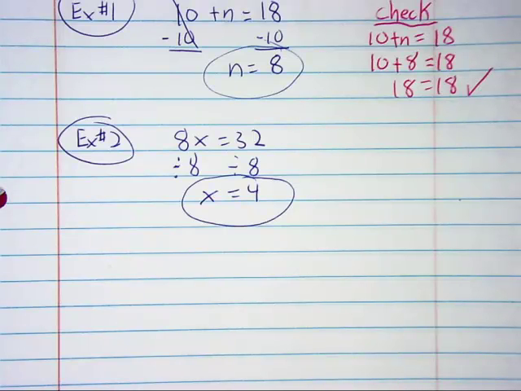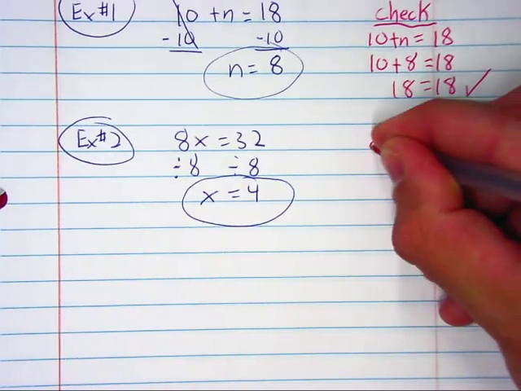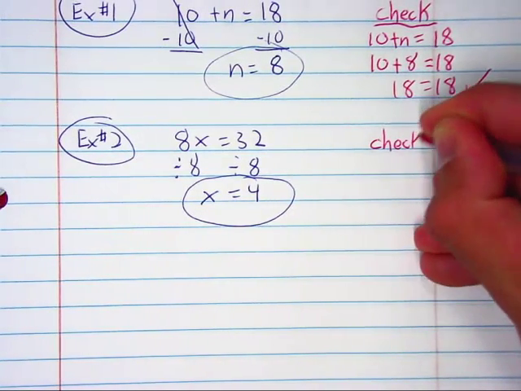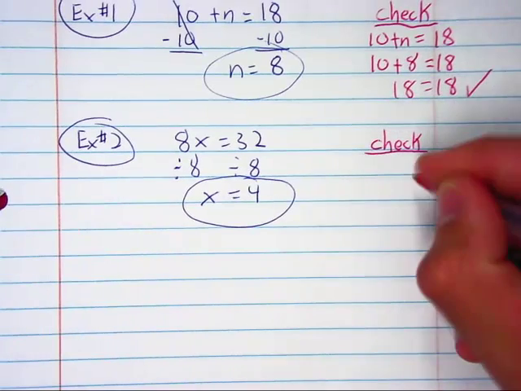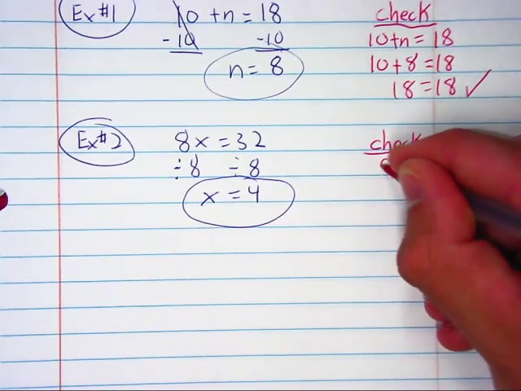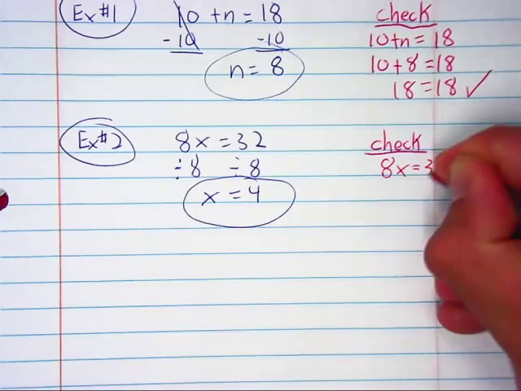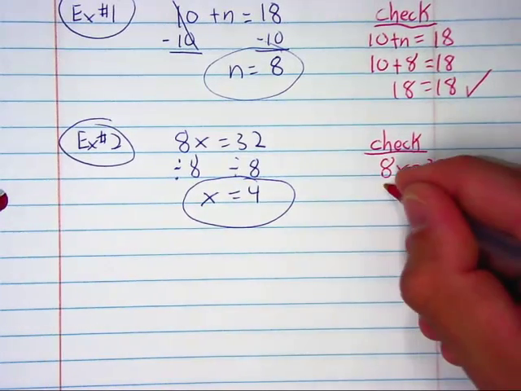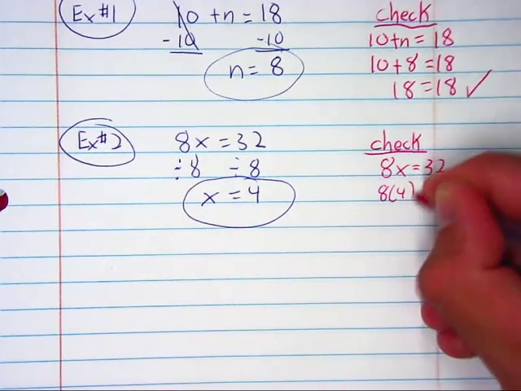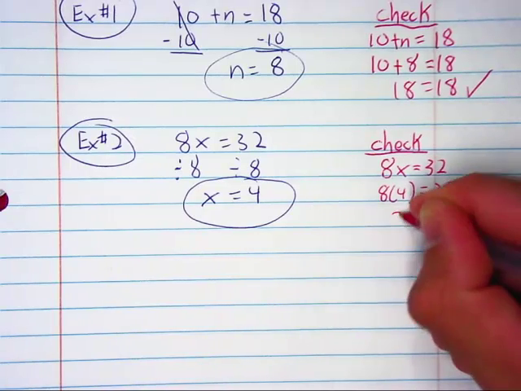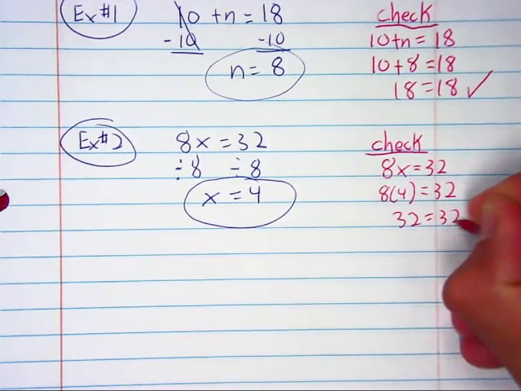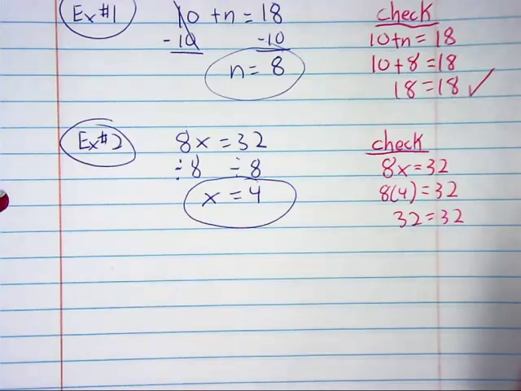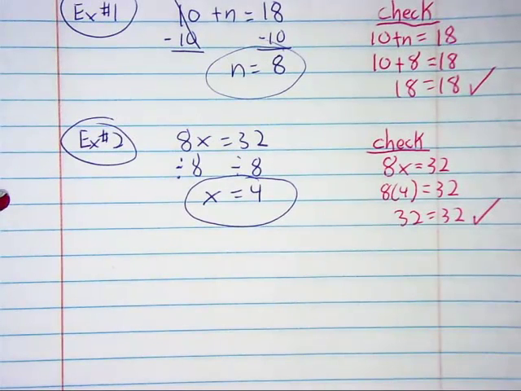Ryan, how can we be sure this is right? What should we do? Good, check it. I'm going to check it over here, so I'm going to put 8x equals 32, but it's not x anymore, it's 4. Does 32 equal 32? We are good. Nice work. Go team.